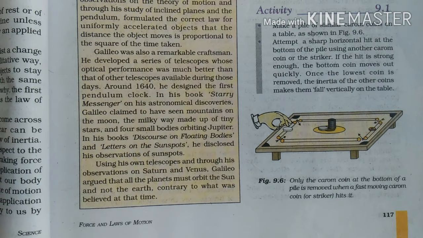We have started the 9th chapter of Science of class 9 NCERT, that is Force and Laws of Motion. In that we have studied some part of this chapter in our previous videos. Students, those who have not seen my previous videos, please go through them. I have given the link of those videos in my description box. Please check my description box and go through those videos.